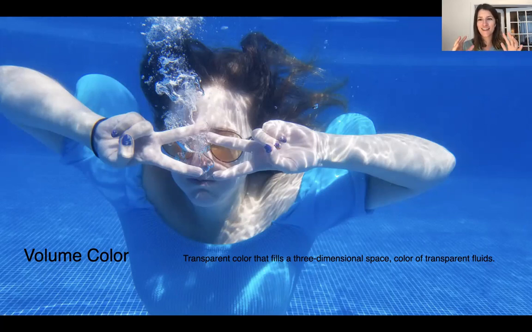This is going back to your physics class. Hopefully you guys have a little physics memory. So the color is altering everything you see on her. There's a film color from the volume color. They're kind of similar, but this is specifically related to volume.